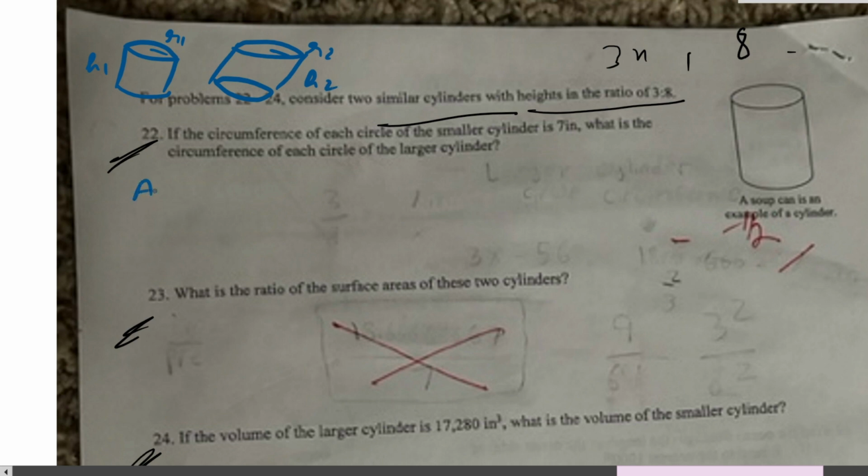So if a1 is the area represented by the first cylinder, then this area is going to be 2 pi r1 times h1, and then a2 will be 2 pi r2 times h2. This is the same as circumference times height.